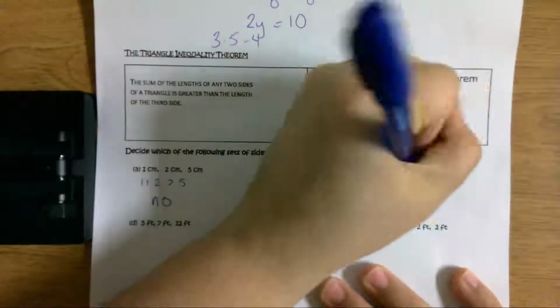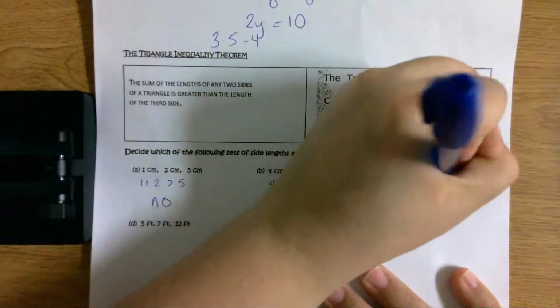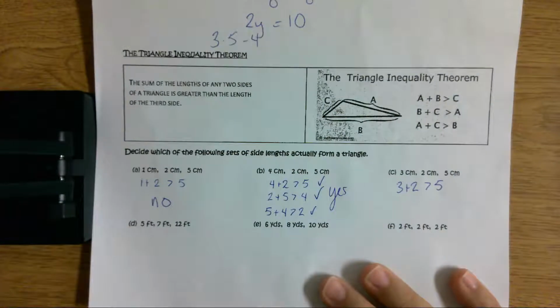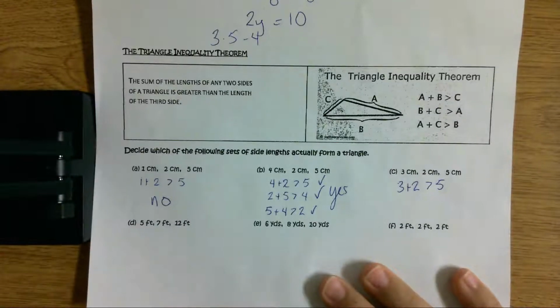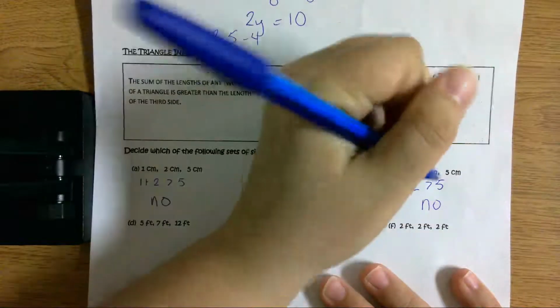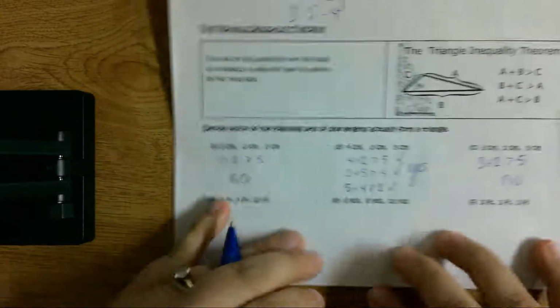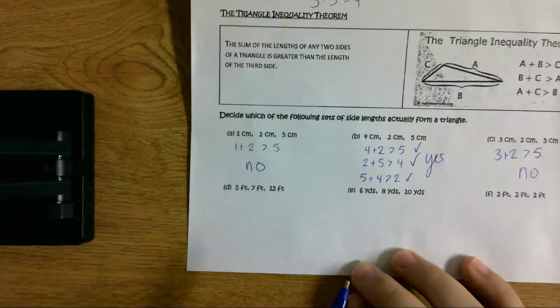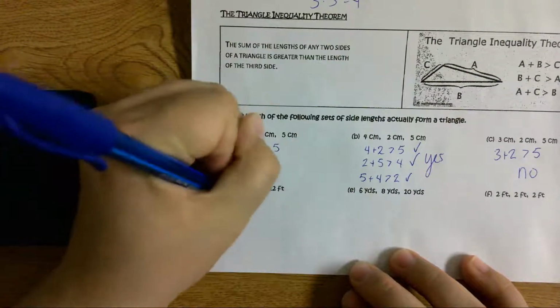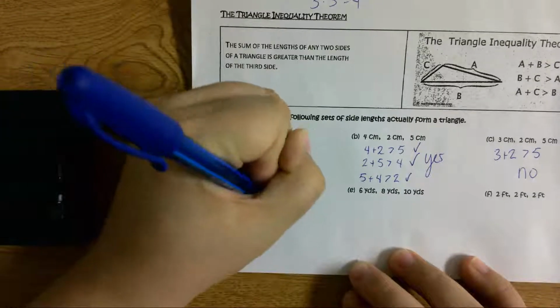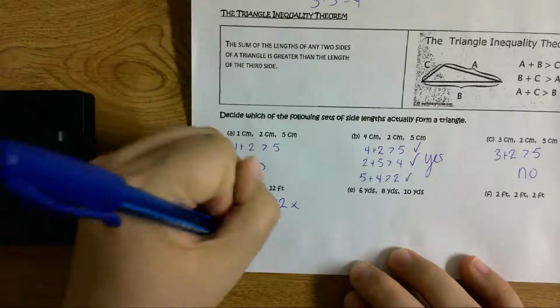Is 3 plus 2 greater than 5? Remember, greater than, not greater than or equal to. So no, this does not make a triangle because it cannot be equal. It has to be greater than. All right. Over here we got 5 plus 7. Is that greater than 12? Nope. It equals 12.